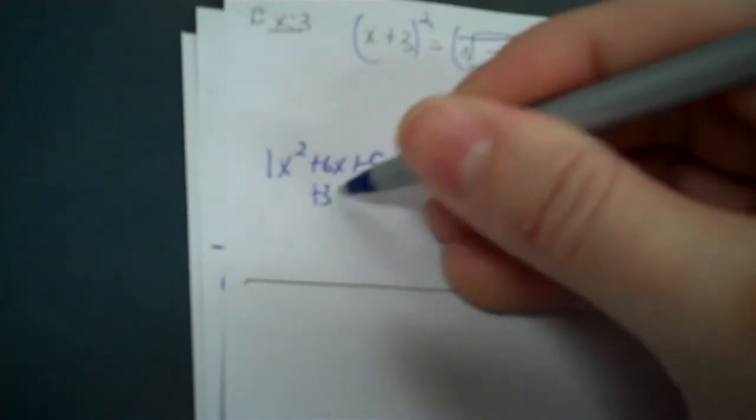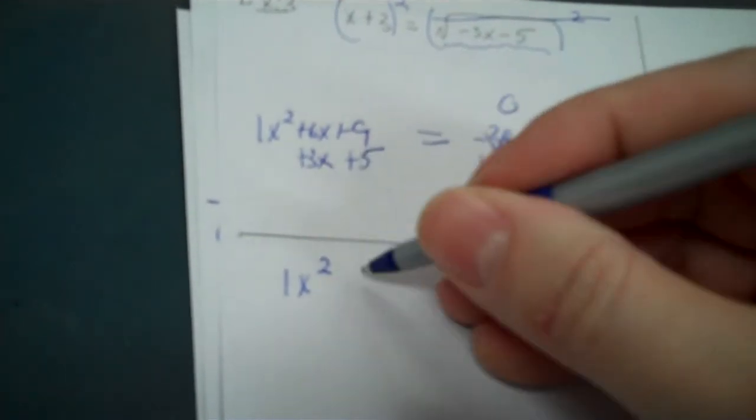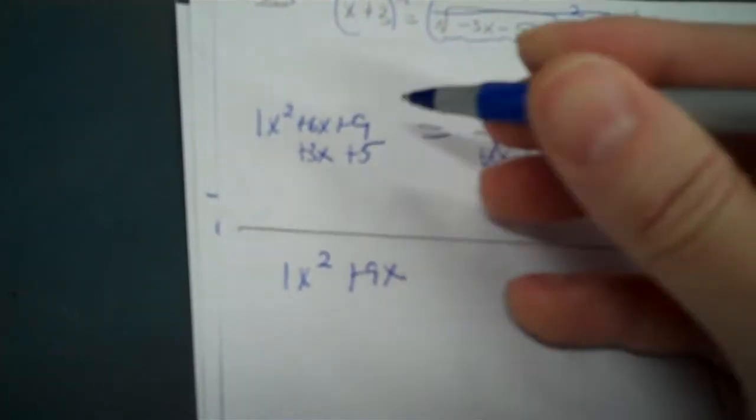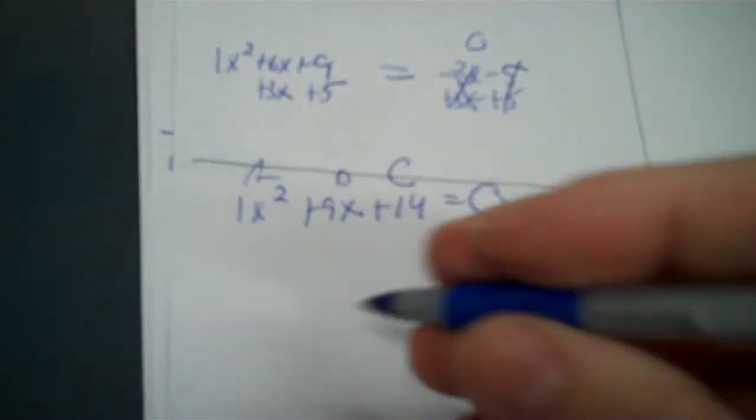Okay, now quadratic formula time, you just need to get that to a 0, okay? So plus 3x to the 6x, and then plus your 5 to the 9, okay? So I have the 1x squared, 1x plus 6x plus 3x is 9x, 9 plus 5 is 14 equals 0.